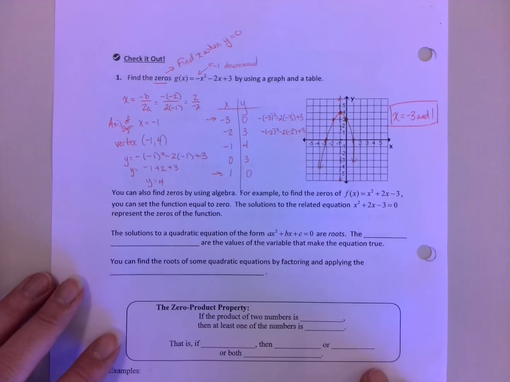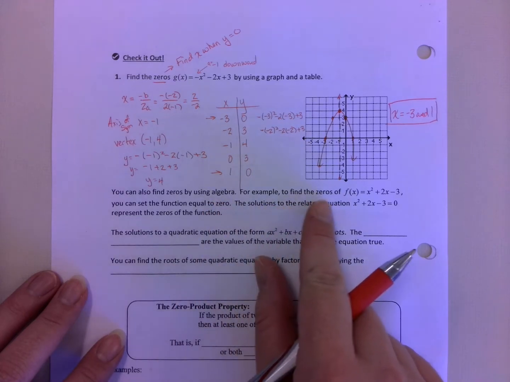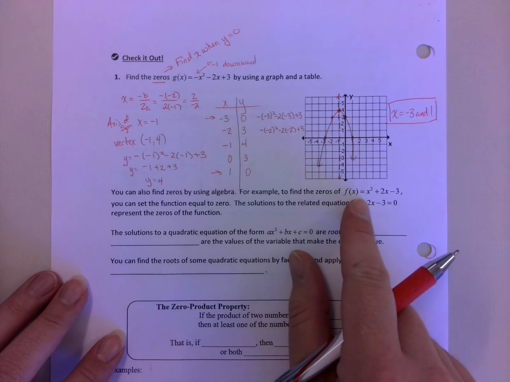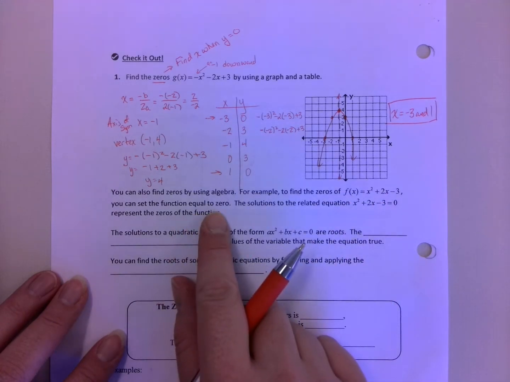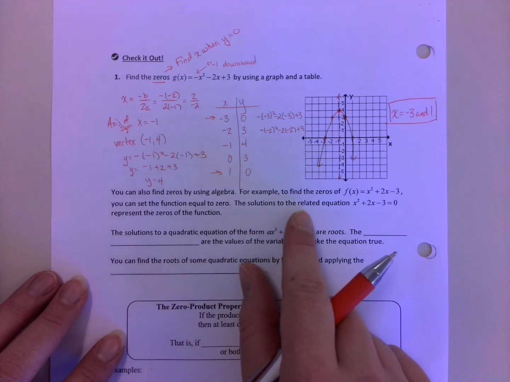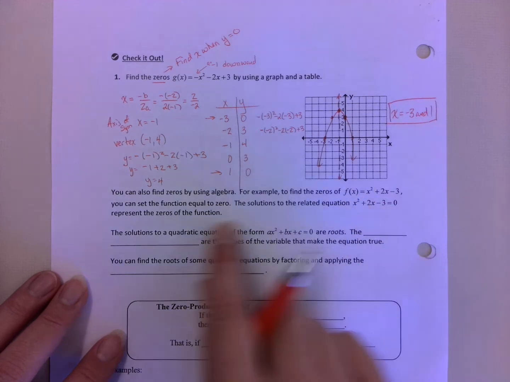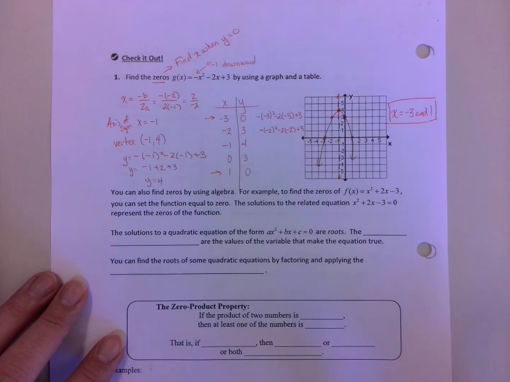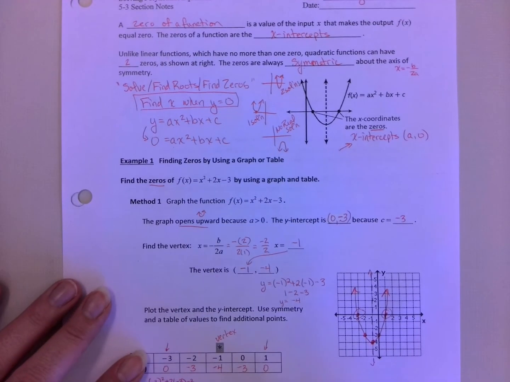All right, now, you can also find the zeros by using algebra. For example, the zeros, the roots, or the solutions to f of x equals x squared plus 2x minus 3. You can also set the equation equal to 0. The solutions to the related equation, so we replace f of x with 0, represent the zeros of the function. So this is our first example from the front. Okay, we graphed this and we got the solutions of negative 3 and positive 1.